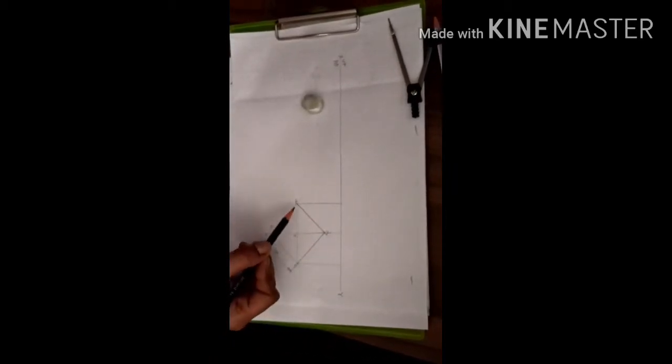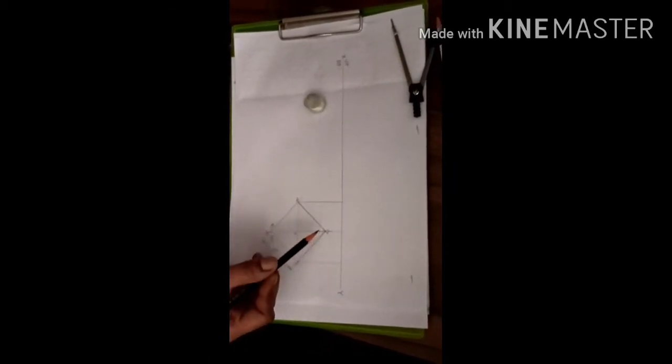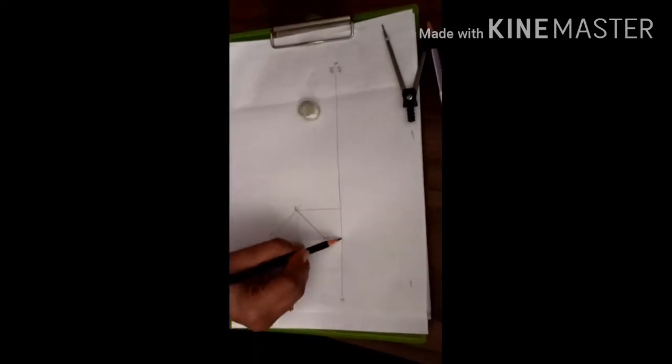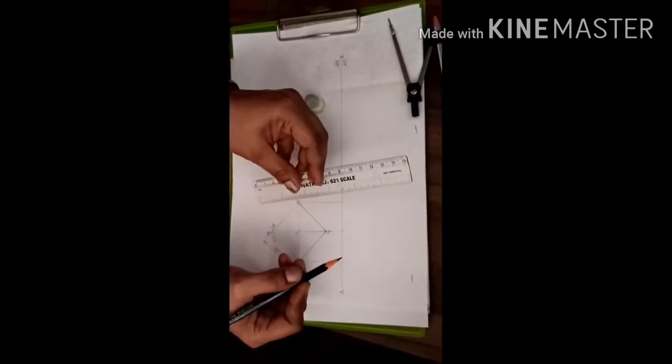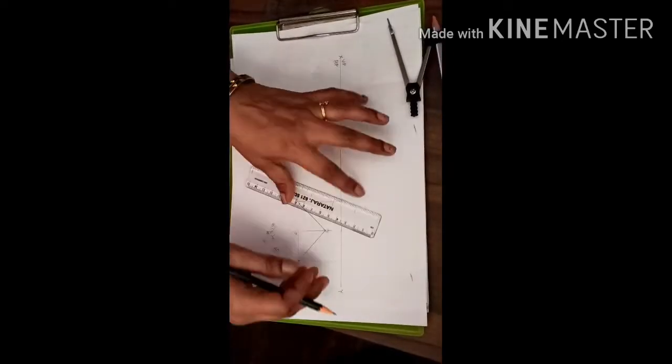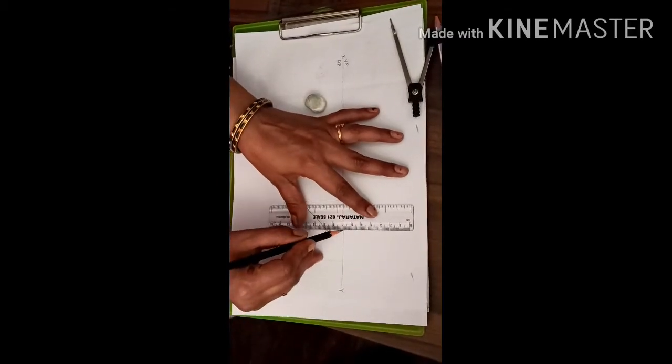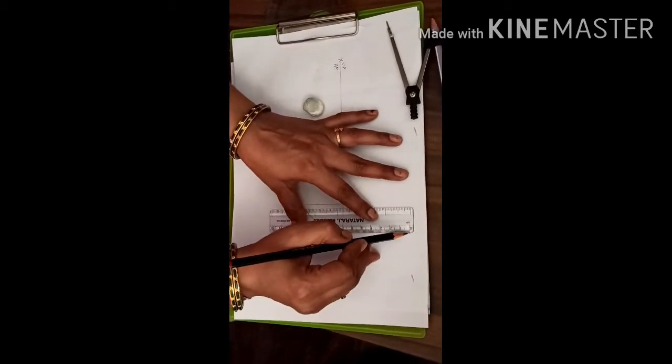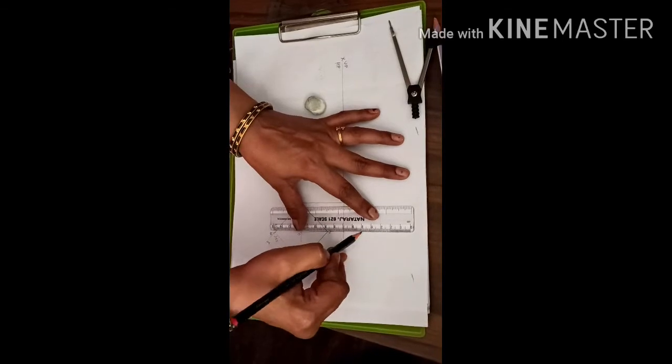Now these are the projection lines that I have drawn from A, B, C and D. The height of the square pyramid is 70 mm. So from the center, or from the axis, here you have to measure the height, that is the length is 70 mm. So let me measure 70 mm. So this is the height of 70 mm.